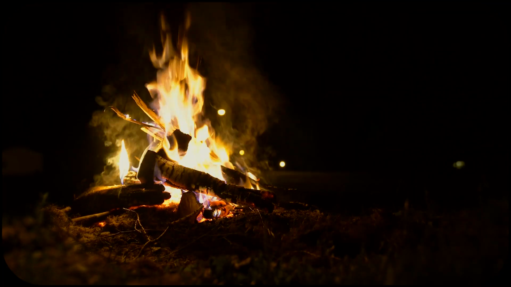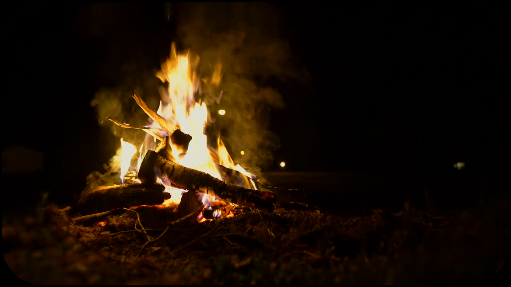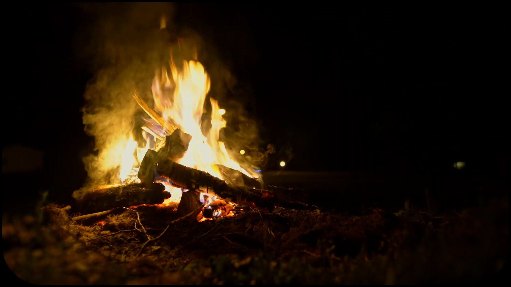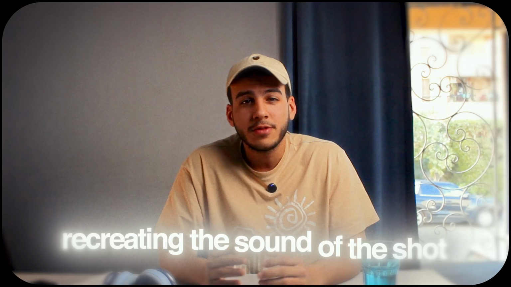When you start sound designing a video, try to think, how do these elements sound in real life? For example, in this shot, as you can see, it's a campfire, so I added the sound effect of a fire. But you have to think, what else can be at a campfire? For example, people talking. So add the sound of people talking and so on until you feel like you are in this place. That's called recreating the sound of the shot.